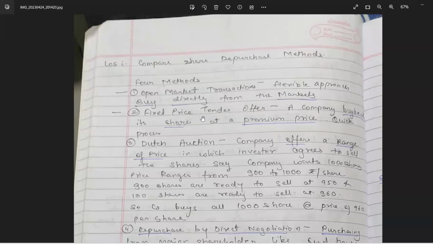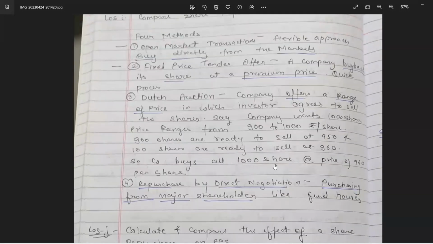Third one is the Dutch auction. The company offers a range of prices and investors agree to sell the shares. Say the company wants 1,000 shares, and the price ranges from $900 to $1,000 per share. 900 shares are ready to sell at 950. 900 shares are ready to sell at 960. So the company will execute this at $960 per share. The company buys all 1,000 shares at the price of $960 per share.